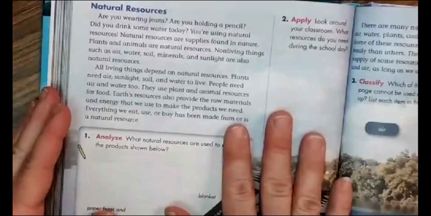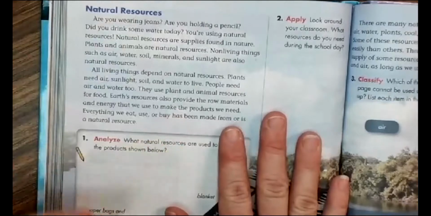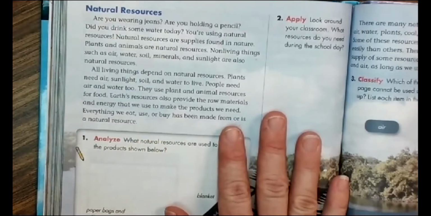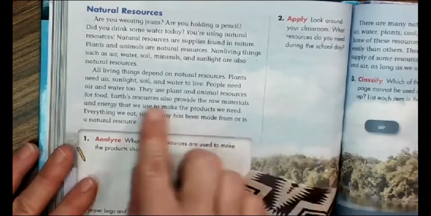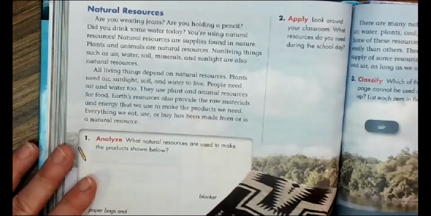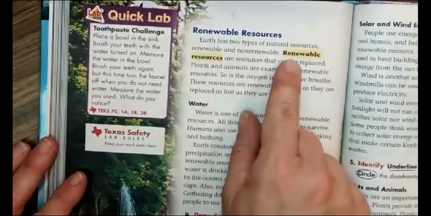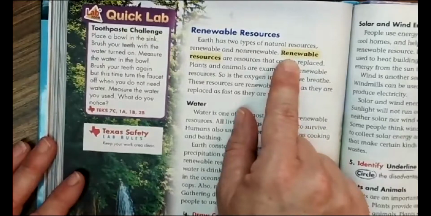Now, soil is a natural resource. Natural resources are just something you find in nature that you use. And we definitely use soil quite a bit. All living things depend on those natural resources. And there are two kinds of natural resources. There are renewable resources and non-renewable resources.